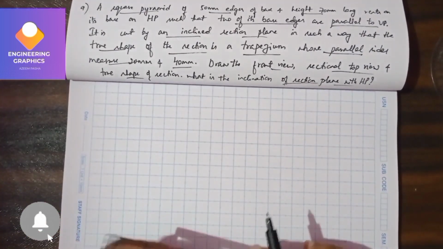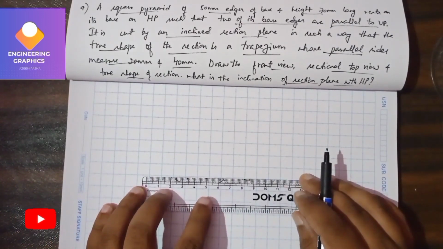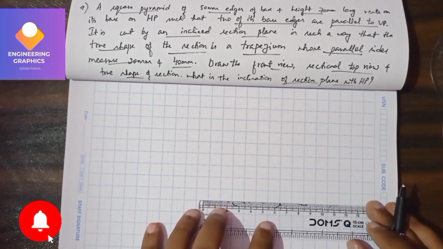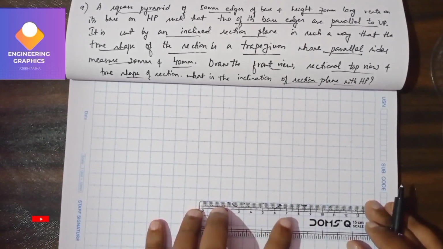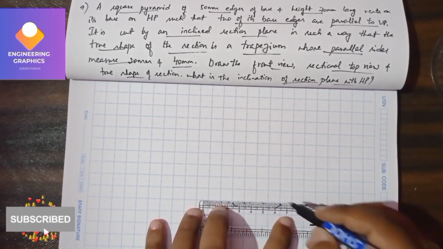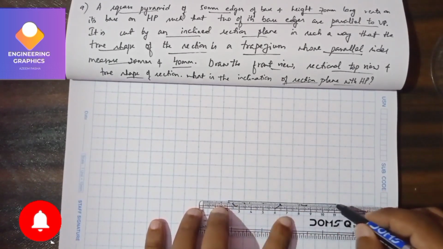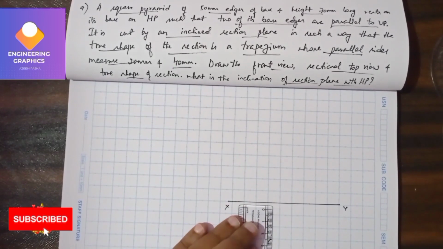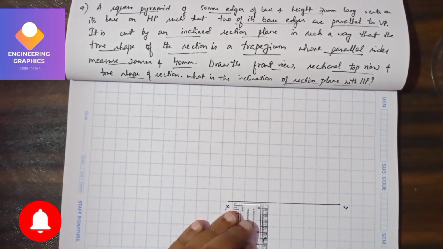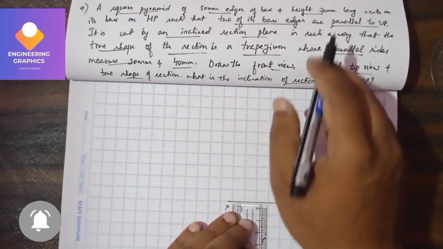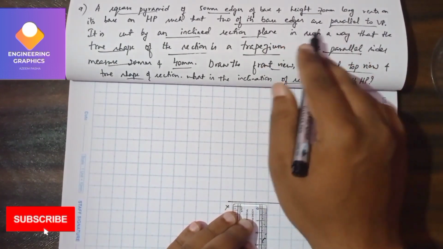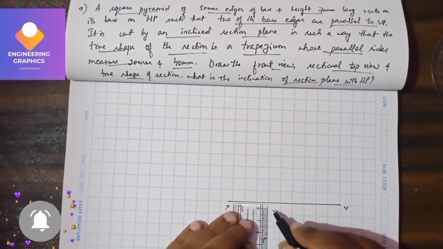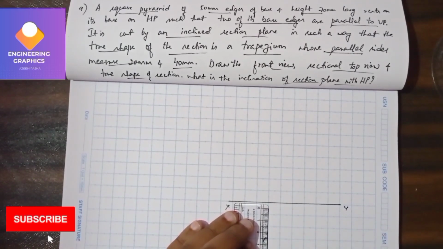So first I'm going to construct a square pyramid. Here I'm going to construct XY. Here it is parallel. So you can see here base edges are parallel to VP. So it is 50 mm. We should measure.